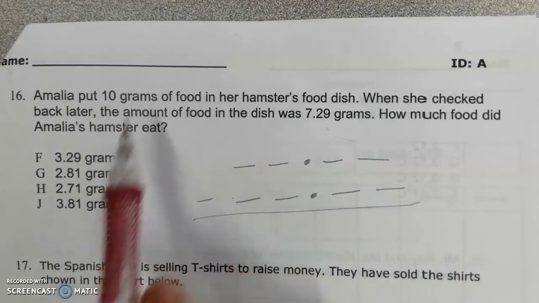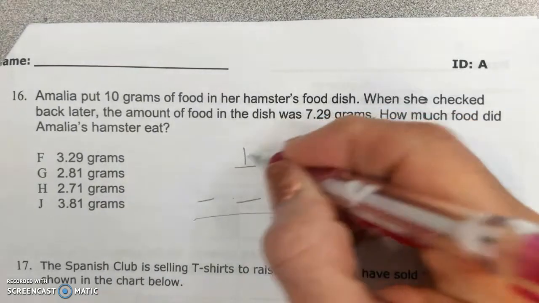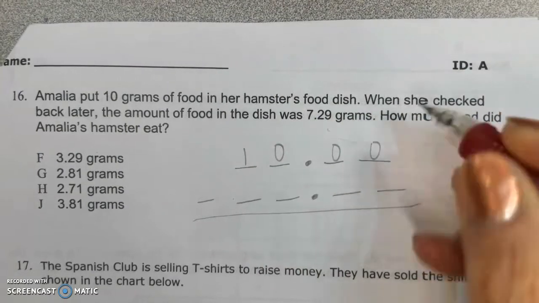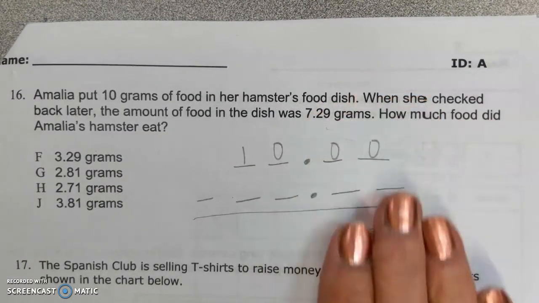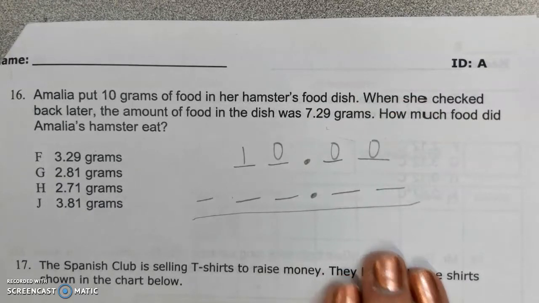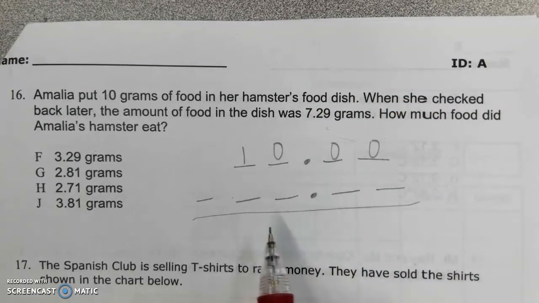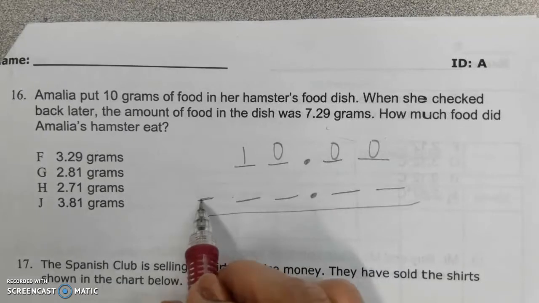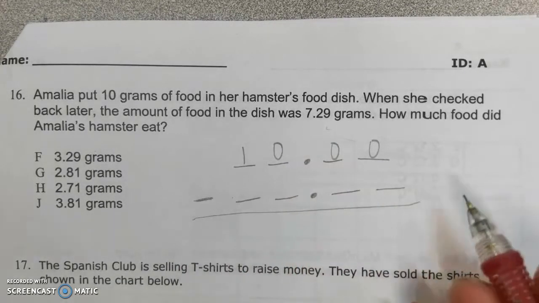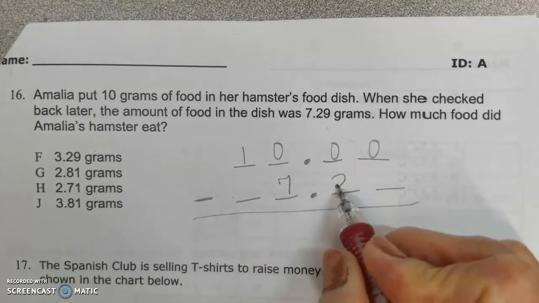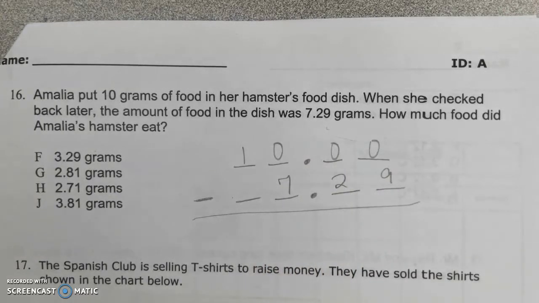So I'm going to start with 10 grams. 10 grams would be on my place value chart as this, because whether it's 10 without a decimal or with a decimal does not change its value. And this is a subtraction symbol, by the way, not a place value location. And then I have 7 and 29/100. So the 7 is in the ones place and the 29/100 is in the tenths and hundredths places.